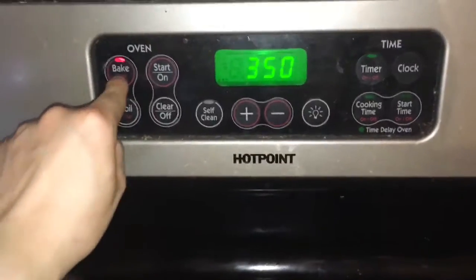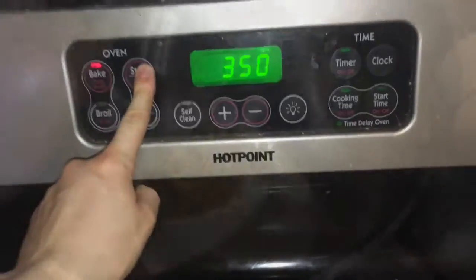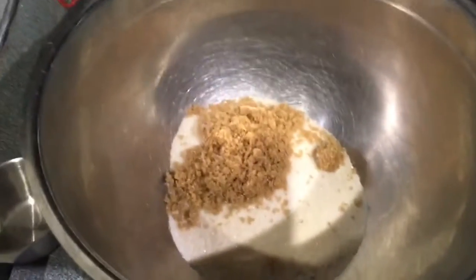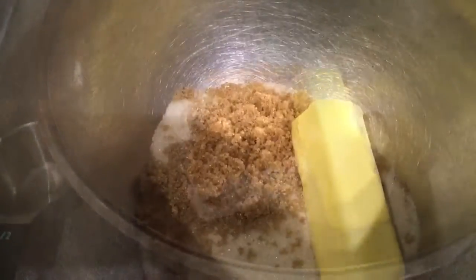First, let's preheat the oven to 350 degrees Fahrenheit. That's important. But let's get to the actual cake. First, let's cream together the butter and sugar using a hand mixer. Before I turn it on, it's not moving, therefore turning at 0 RPS, or rotations per second.